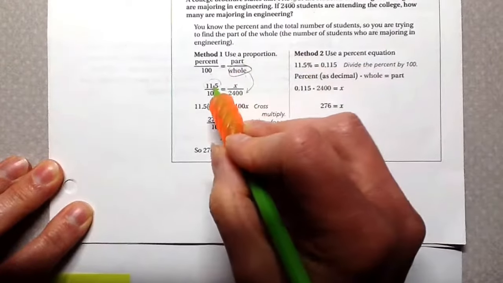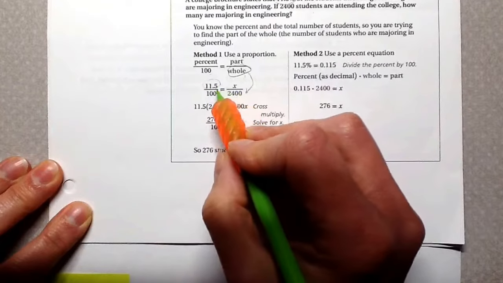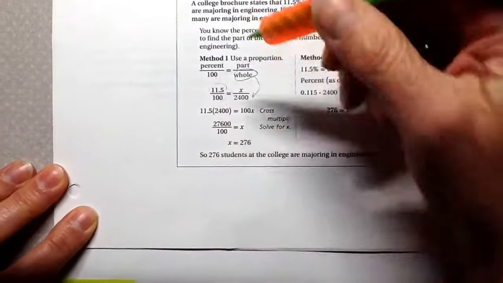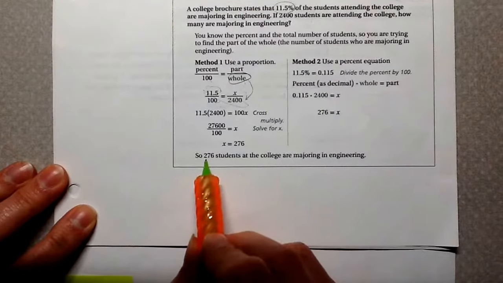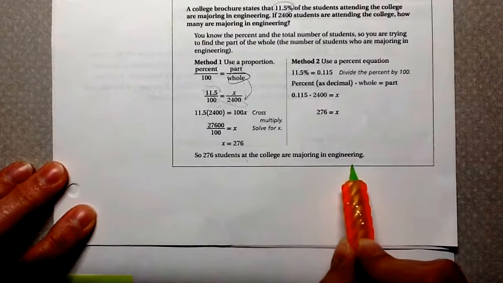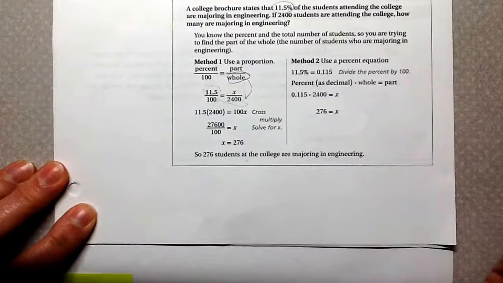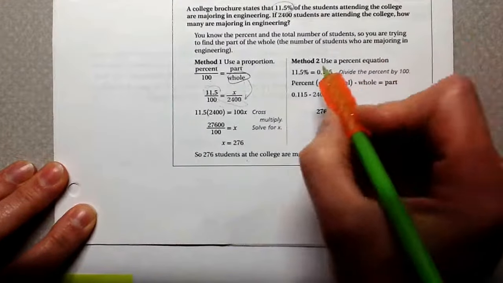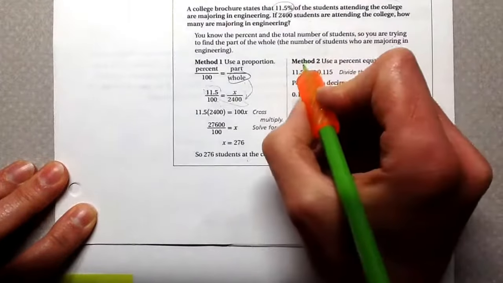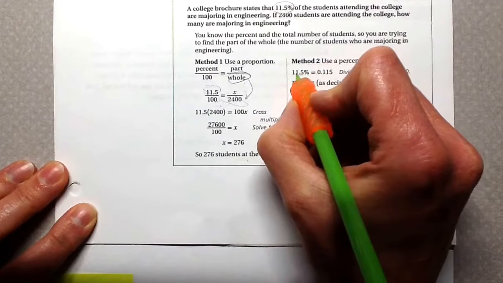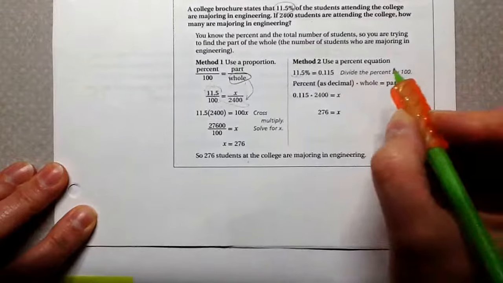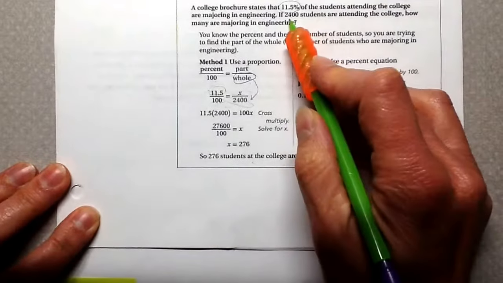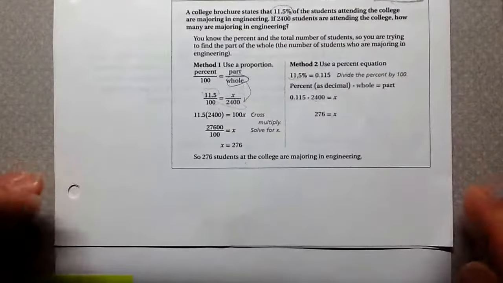So we would just put 11.5 over 100 equals x over 2,400, and then you would do your cross product and solve. So 276 students at the college are majoring in engineering. The other thing that you could do is you could change the percent to a decimal by moving the decimal 2 places to the left, and then you can multiply by the 2,400.